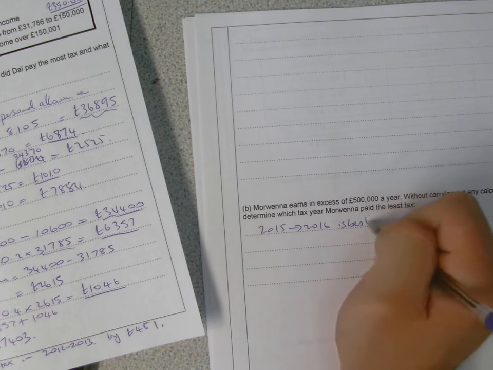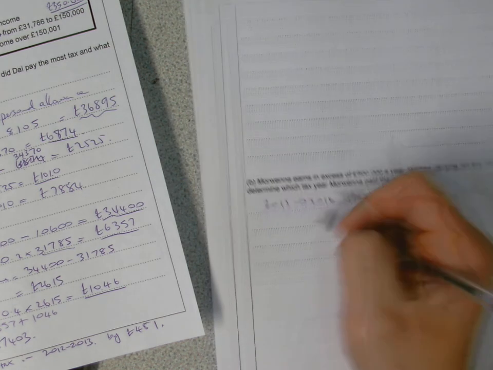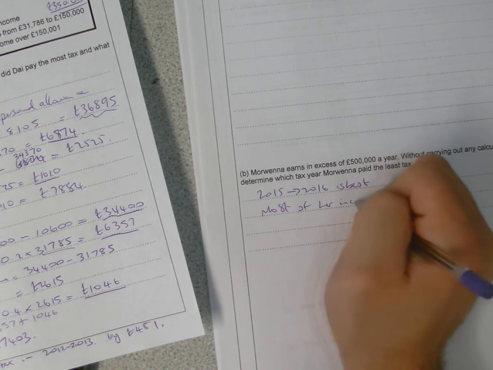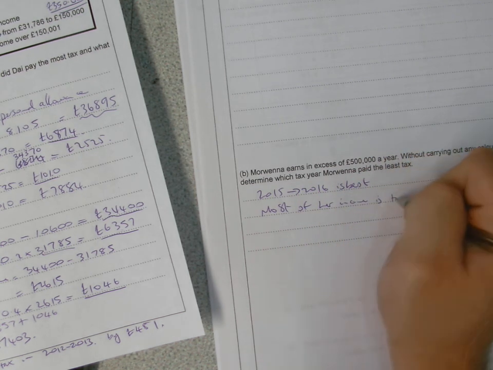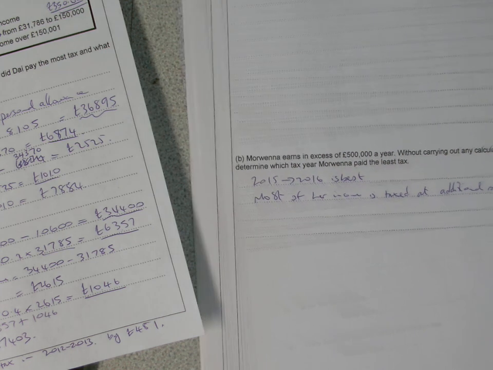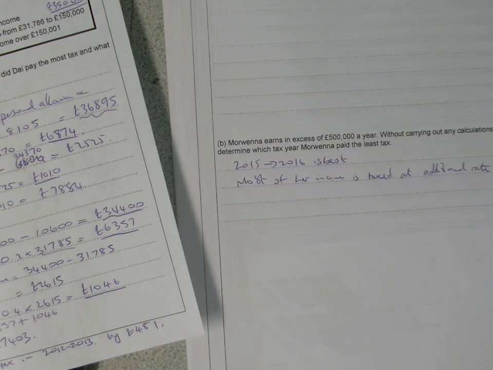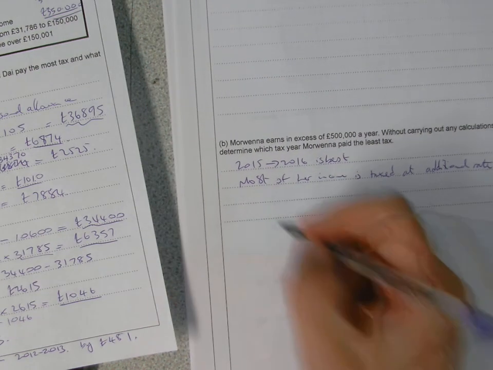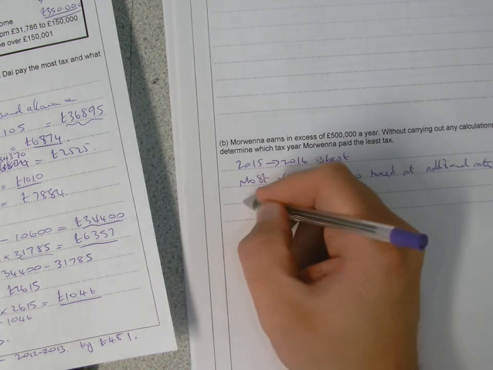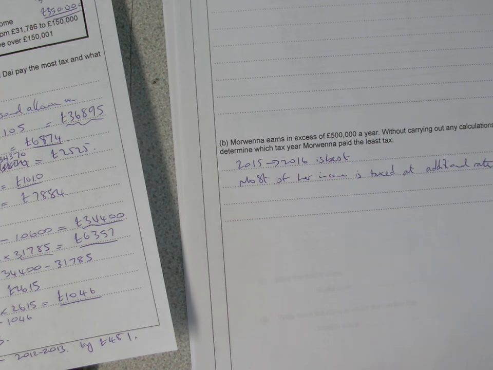And the reason is because most of her income is taxed at the additional rate, and the lowest additional rate is in 2015-2016, at 45%.